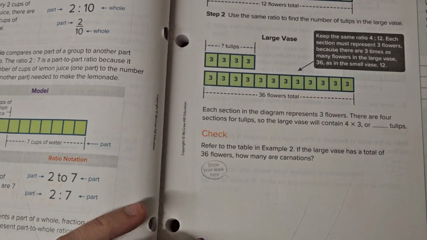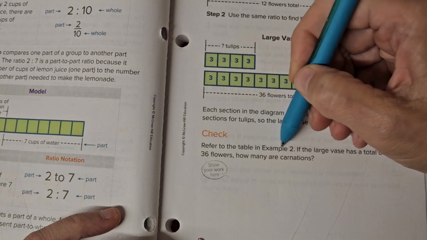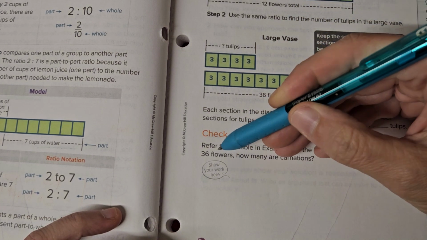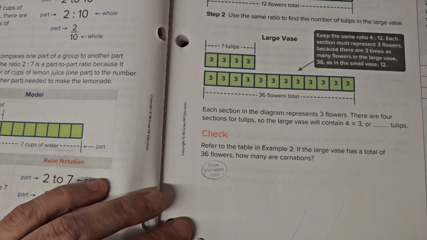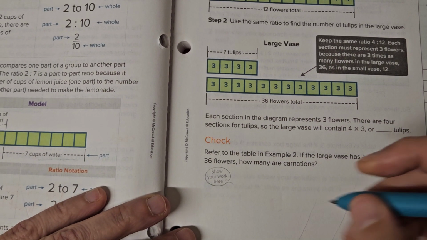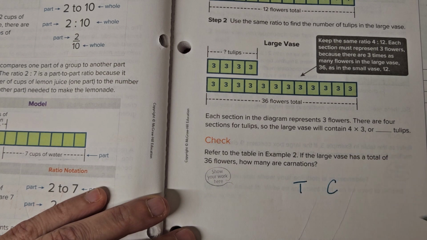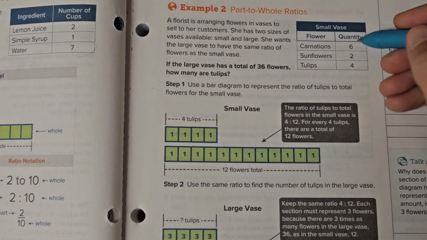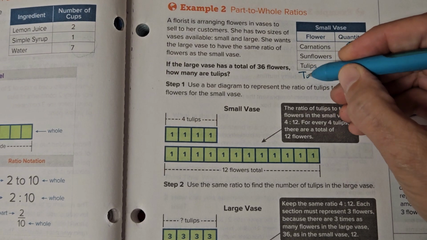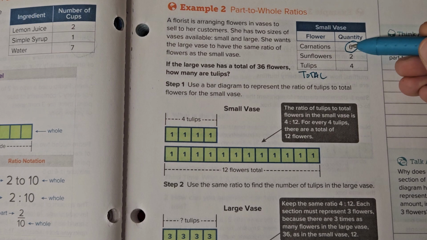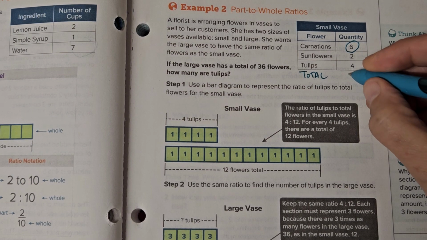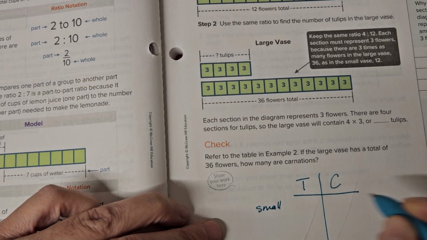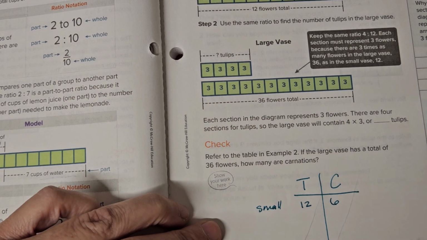The example is the same way. So let's skip down here to the check. Refer to the table in example 2, and we'll scroll up to that in a second. If the large vase has a total of 36 flowers, how many are carnations? Okay, so we're talking about total flowers and carnations. So the small vase has 6 carnations and a total of how many flowers? Well, 6 plus 4 is 10, plus 2 is 12. So the small vase has a total of 12 and 6 of them are carnations.